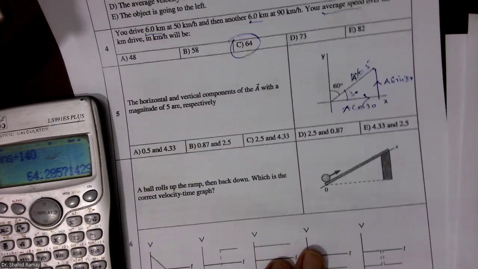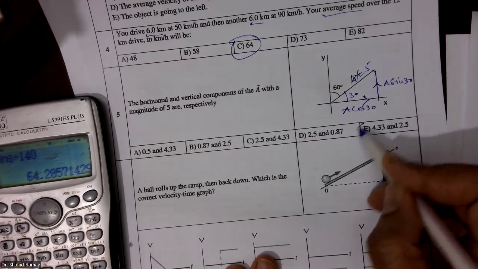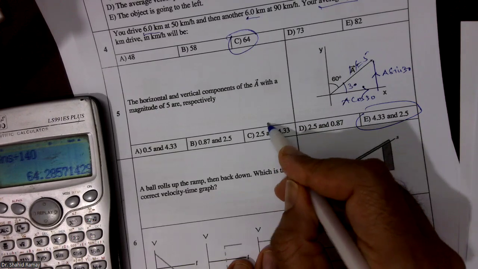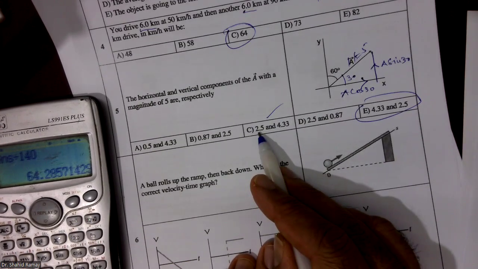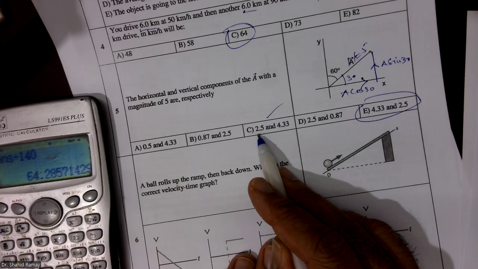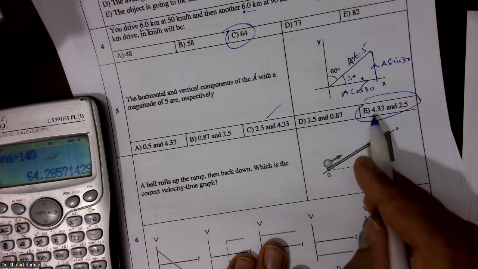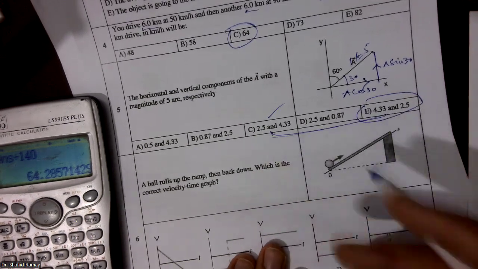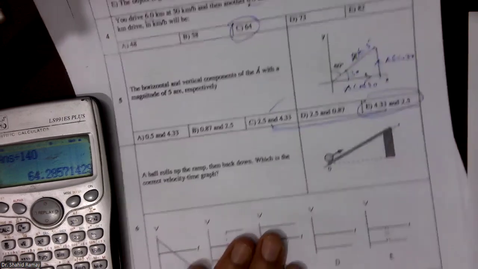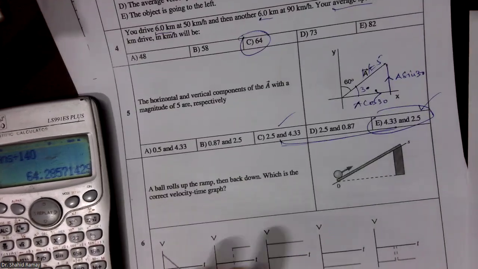So here you can see the answer is E. The answer is also this one, same. But this is showing the horizontal component as 2.5, but the horizontal component is not 2.5, it is 4.33. So that's why there is a misconception in these two options. So you should select this one.